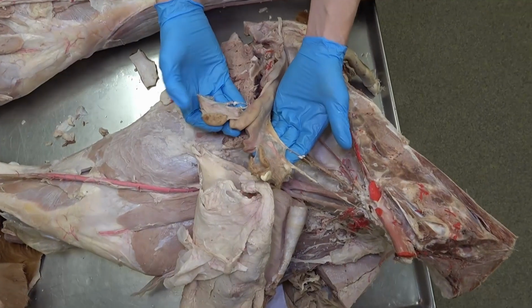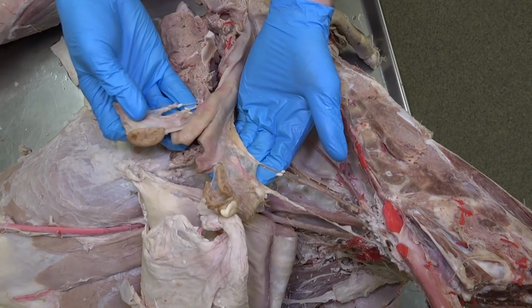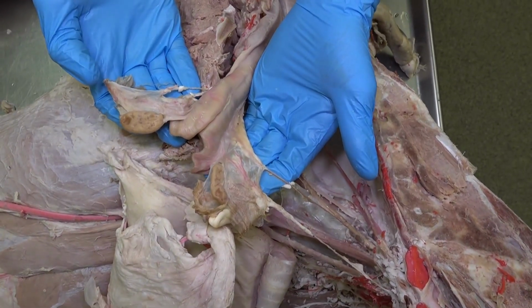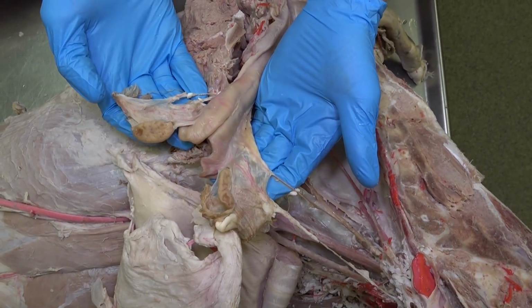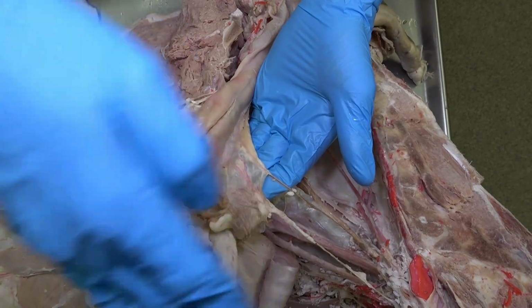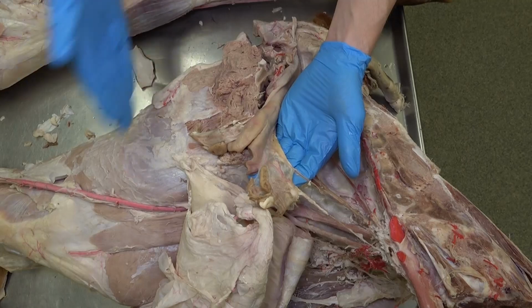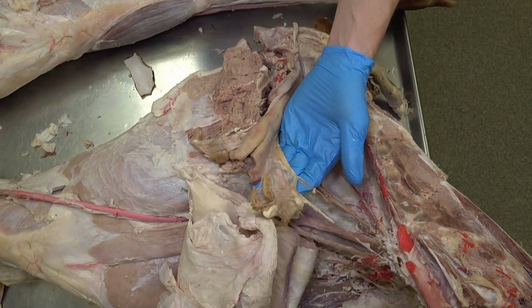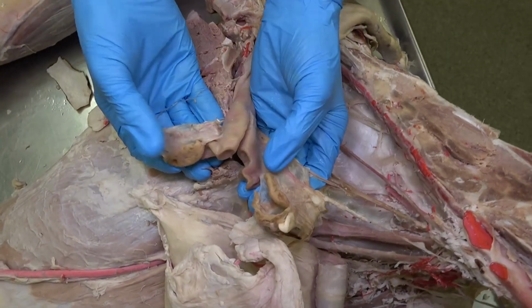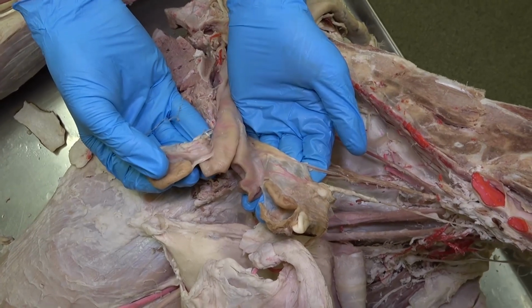So for this section, we're going to be looking at the female reproductive structures in the bovine. And as you can see, this is within a cadaver. So just again to orient you, cranial is this side, caudal is this side, dorsal and ventral. Okay? So what we're looking at here is a view of both ovaries.